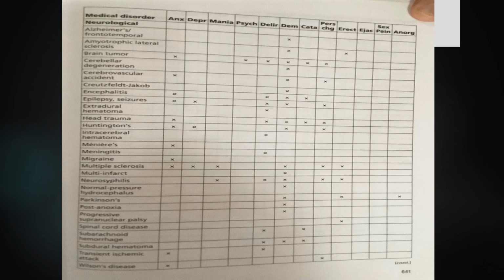Creutzfeldt-Jakob disease, which is caused by prions that come from certain contaminated meats. Encephalitis, epilepsy, which is a very common neurological disorder that's actually diagnosed in the DSM-5. Extradural hematoma, that would be a bleed in the dura of the brain. Head traumas, which are very common with all kinds of mental health problems. Just think about all the football players that have had multiple concussions.